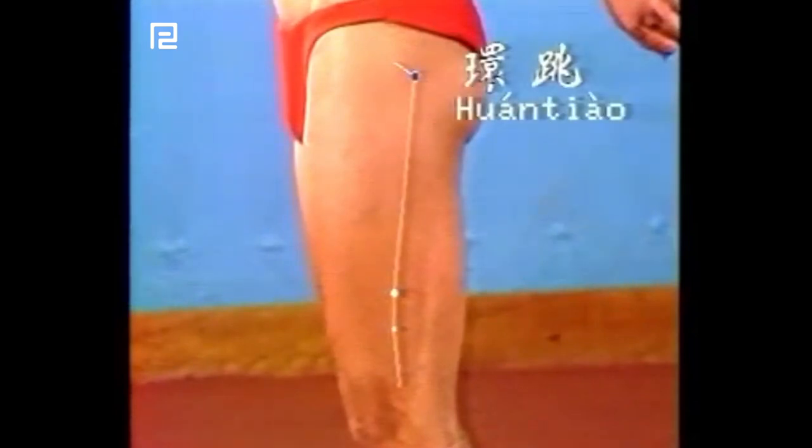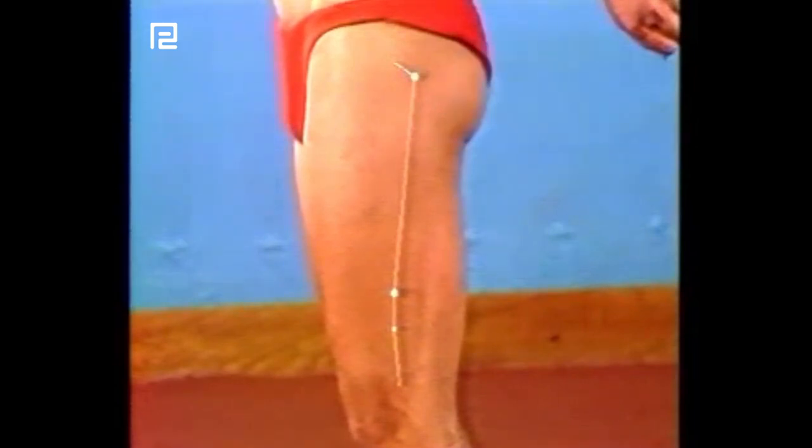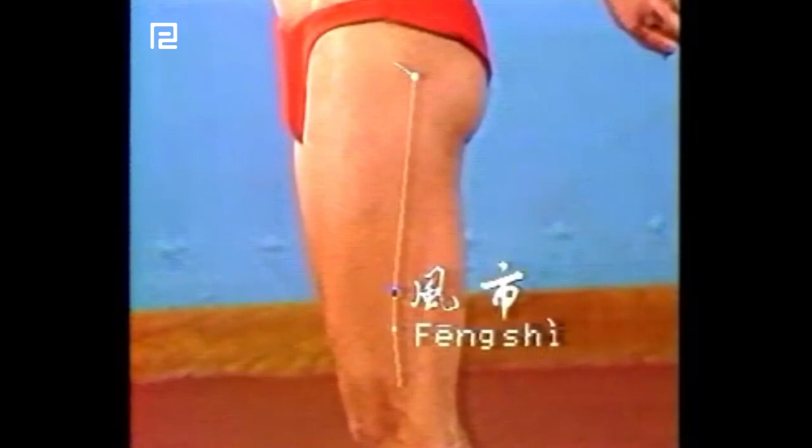Huantiao, Gallbladder 30. On the lateral side of the thigh. Fengshi, Gallbladder 31. On the lateral midline of the thigh. Yanglingquan, Gallbladder 34.